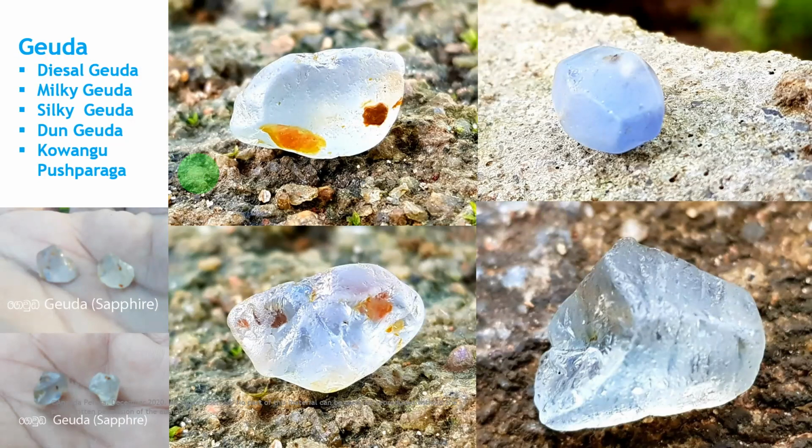So we can do it inside the lab, inside the heat treatment furnace. Then it becomes very nice yellow. So it is allowed, it is a legal treatment. It is not an illegal treatment like beryllium. So these are the things we have to understand.